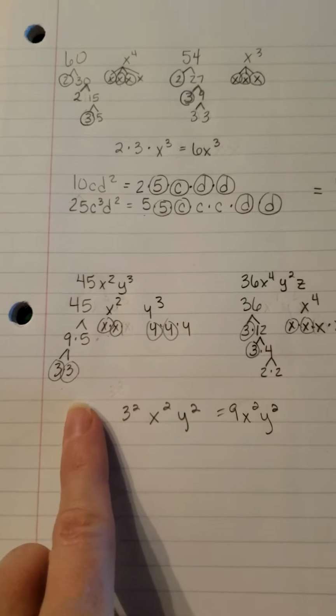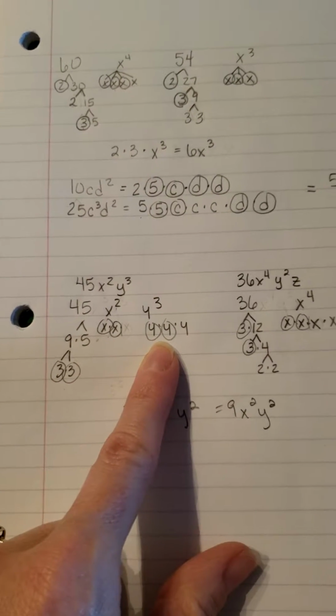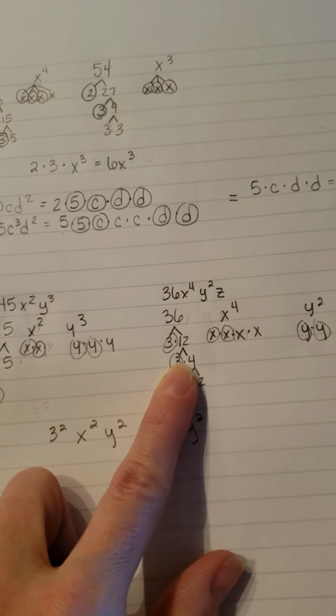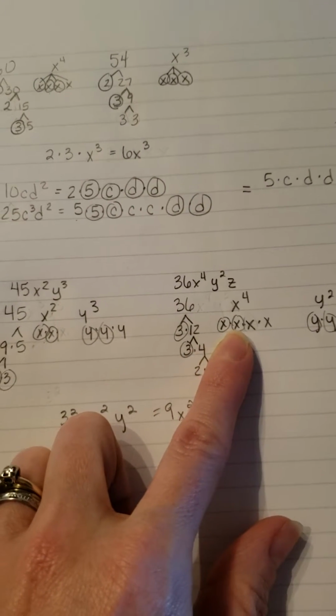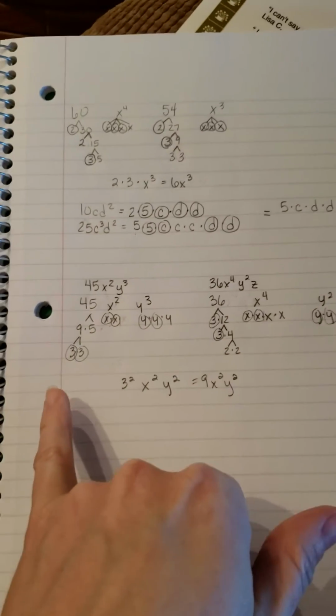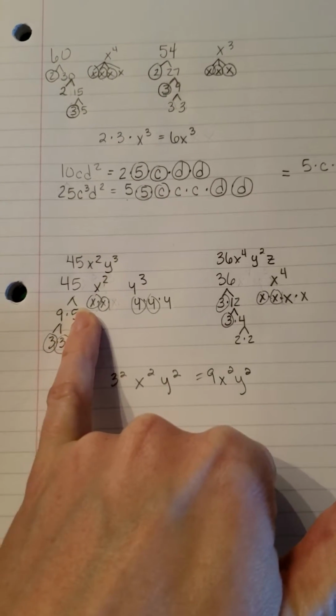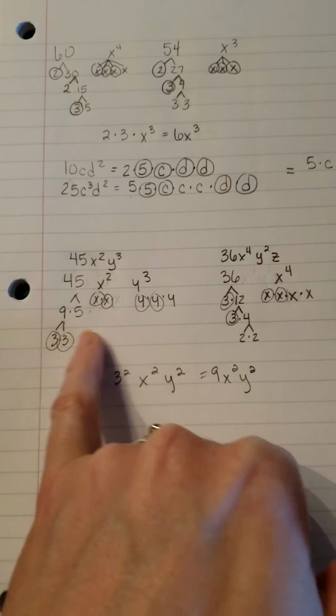But so we factored out 45. We factored out the 2 x's, the 3 y's. We factored out 36, the 4 x's for x to the 4th, the 2 y's for y squared, and the 1 z. So we go back and we look and we say, okay, we have here 1 5, but we have no 5's over here, so we're going to ignore the 5.